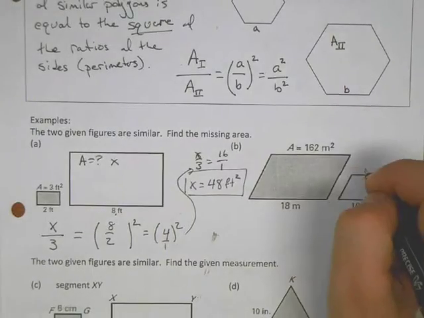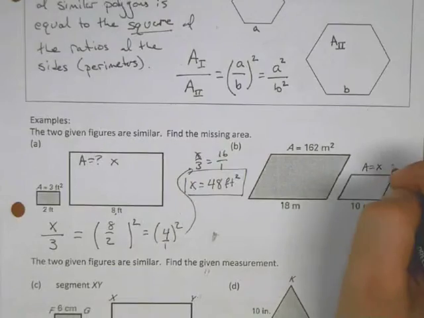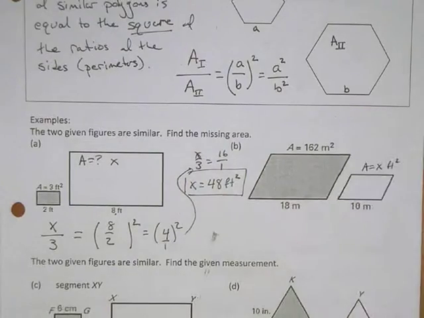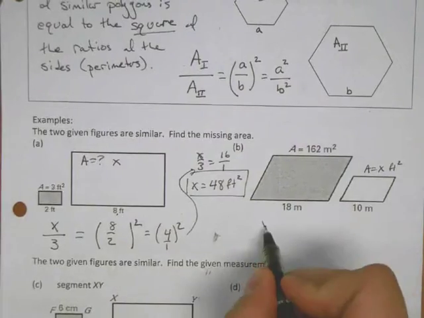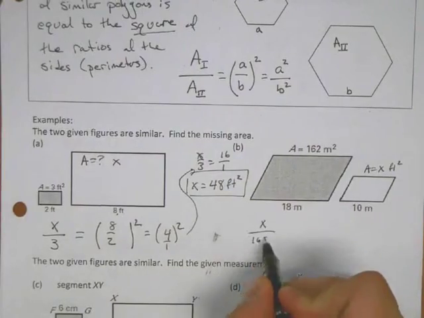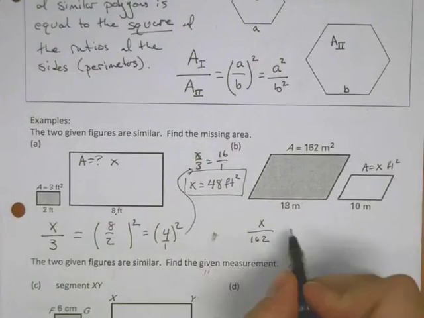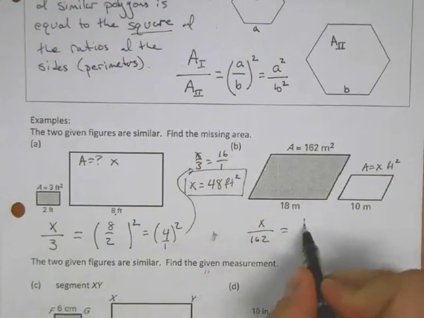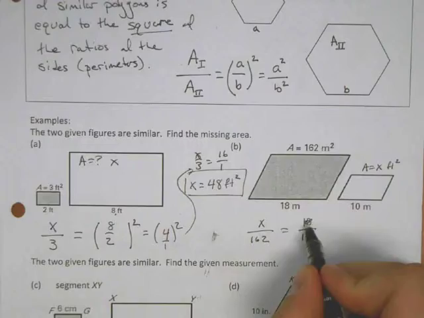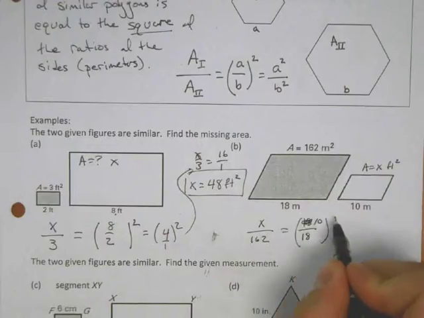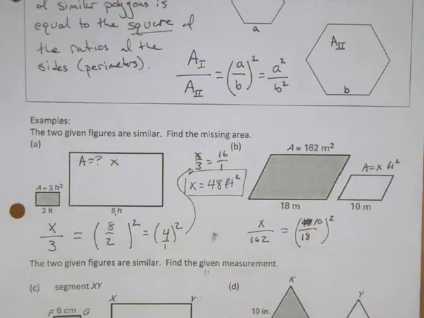You can play the same game here. We don't know what the area is, so call it a variable. Again, I'm going to set up my ratio of areas so that the variable is on top. That should be equal to the ratio of the side lengths, squared.